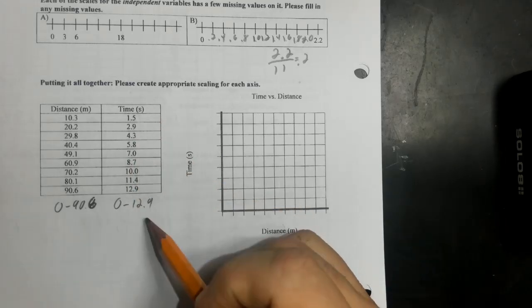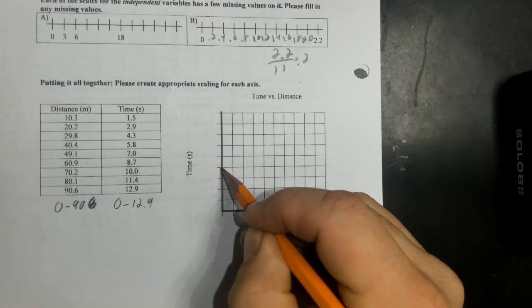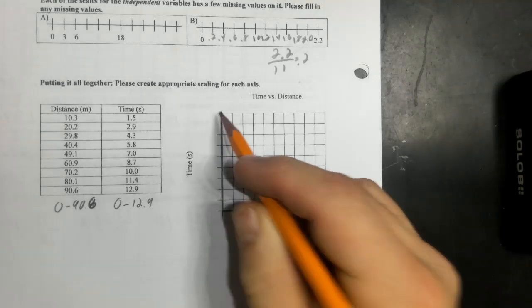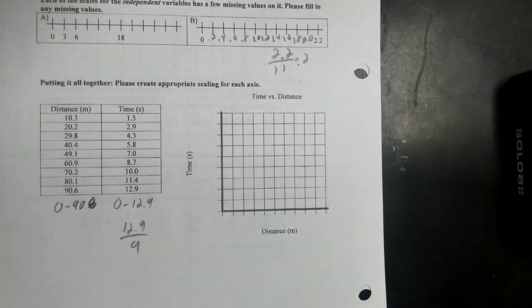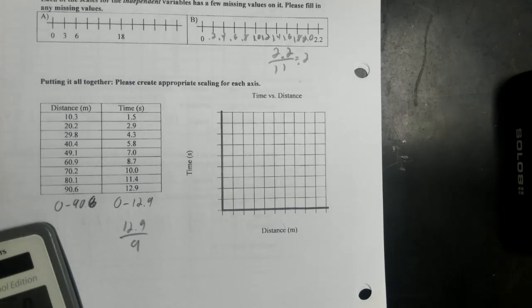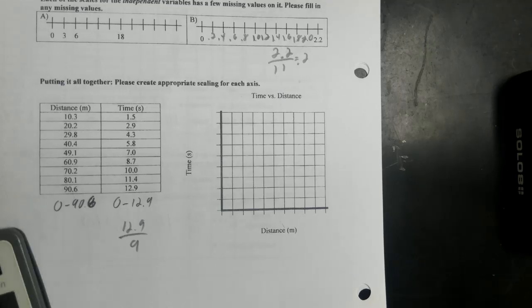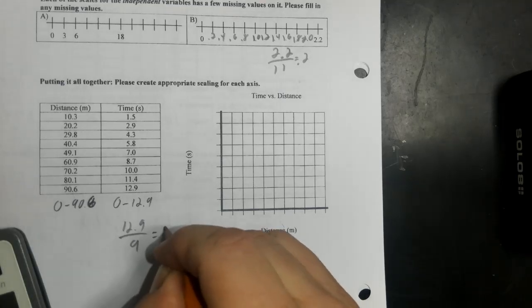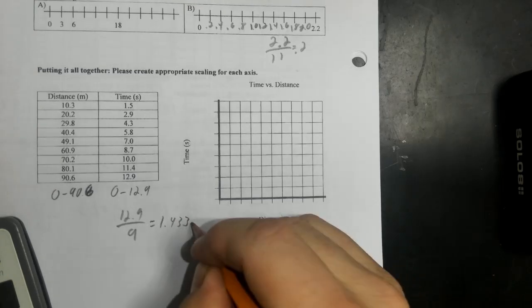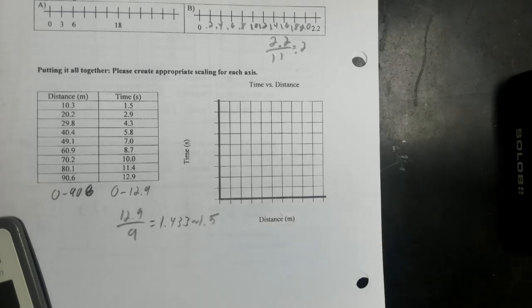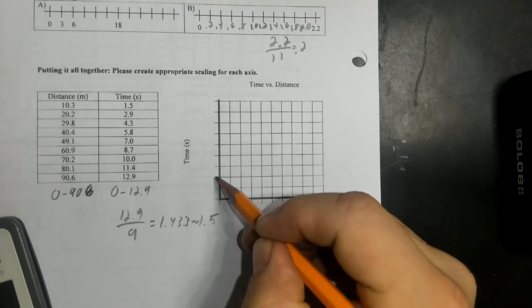Now the time one: 1, 2, 3, 4, 5, 6, 7, 8, 9. So I'm going to take that 12.9 and divide it by 9. If you grab your calculator, or if you don't want to do the mental math on this, that's okay. Divided by 9, I'm going to get about 1.433. As you might suspect, I probably want to round that a little bit, so I'm going to go with 1.5. So I could go 1.5, 3.0.